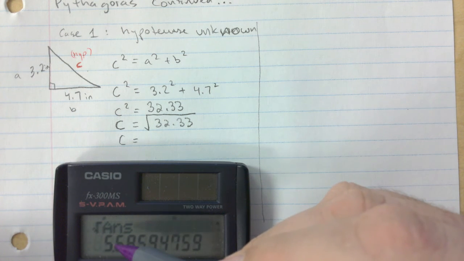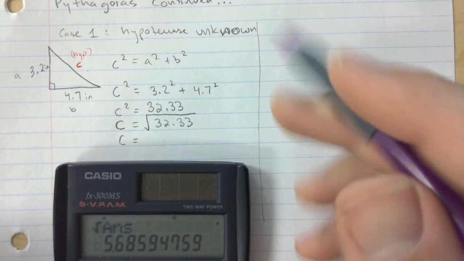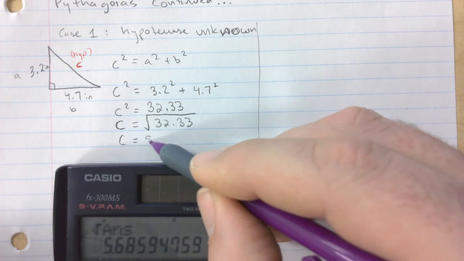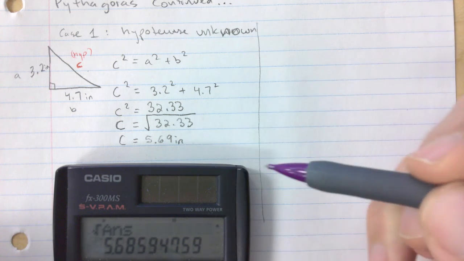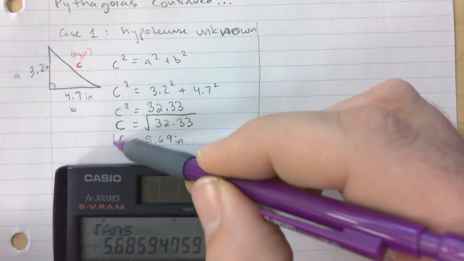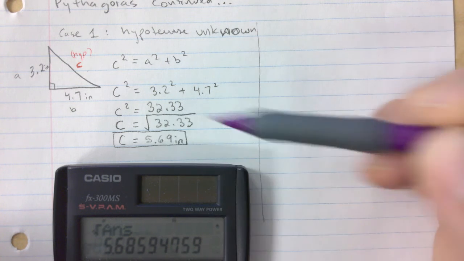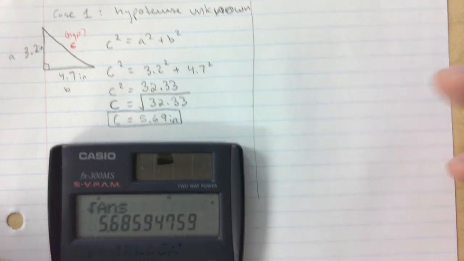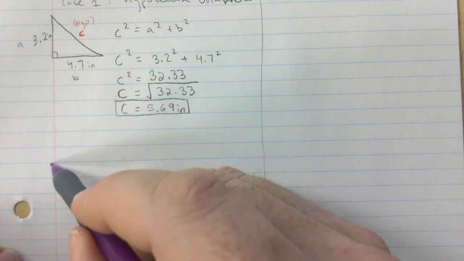So we will do 2 decimals, so that's 5.69. The 8 gets bumped to a 9. And we are in inches, right? And there you have it. I will give you the shorter version now, okay? I don't want that many lines for Pythagorean theorem. Here's another example.